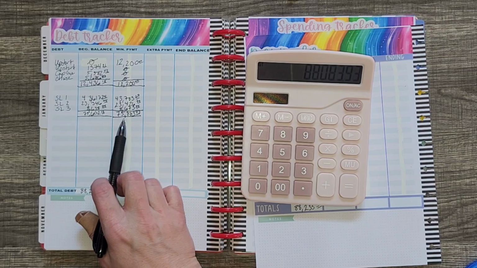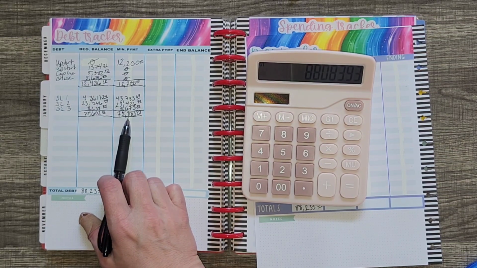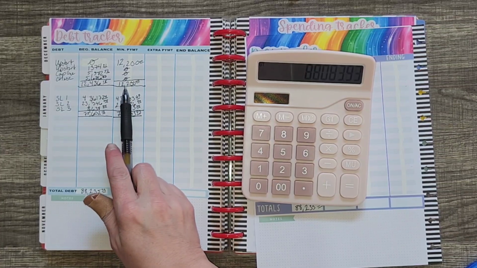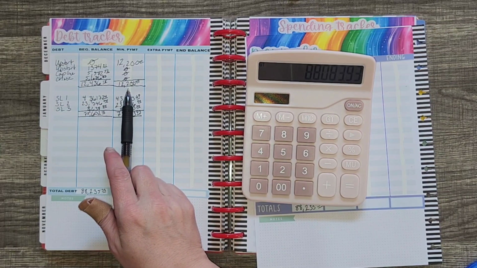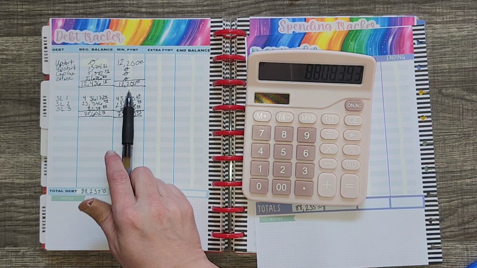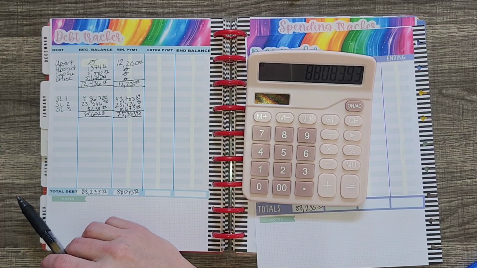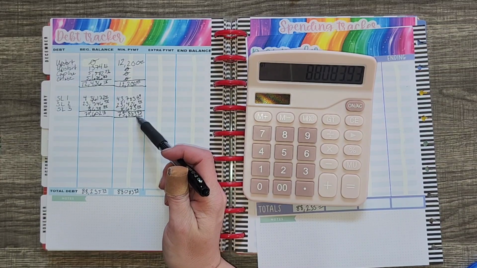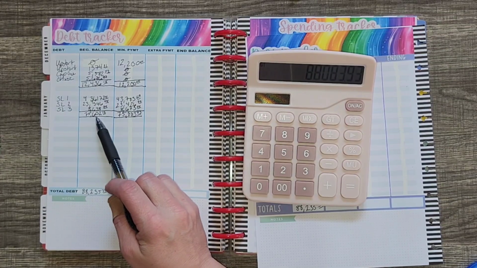Yeah, this one went up $280, and this one only went down $230, so I don't know. Although, oh yeah, this one, no.